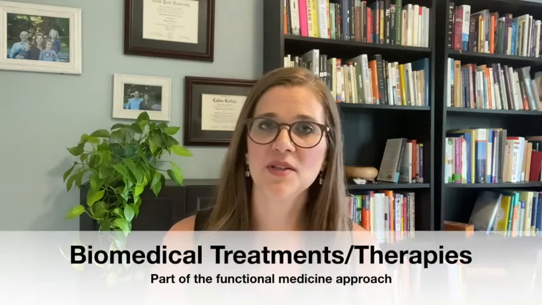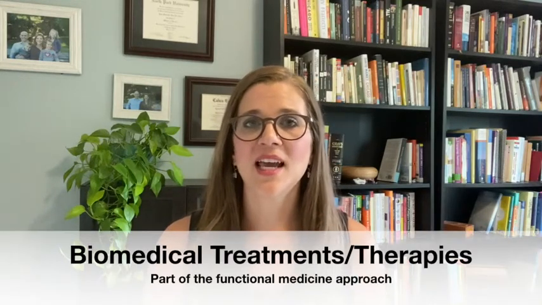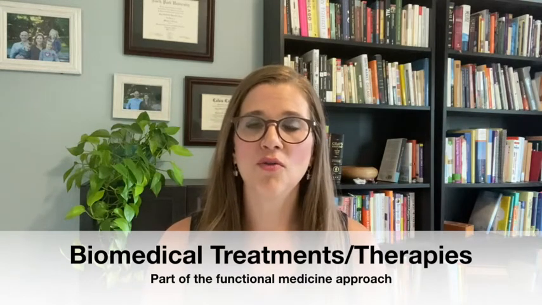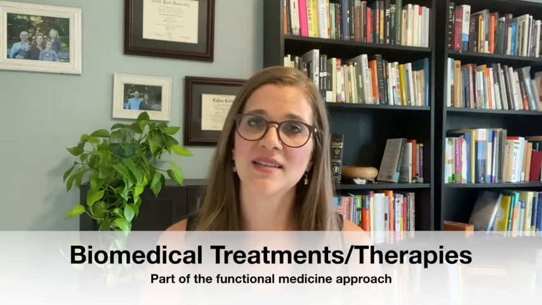Now, a few of the treatments that are used in functional medicine can also be referred to as something called biomedical treatments or biomedical therapies. And there's so much overlap, similarity between functional medicine and using biomedical therapies. So in case you come across that biomedical therapies, biomedical treatments terminology, understand that many of those are ways to address the root cause. In other words, using a functional medicine approach.